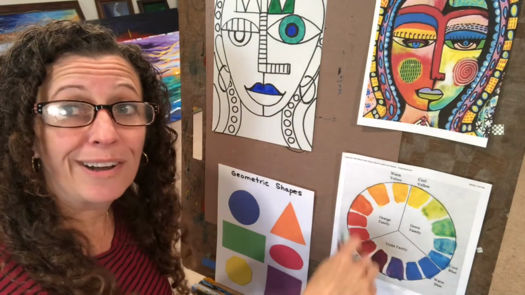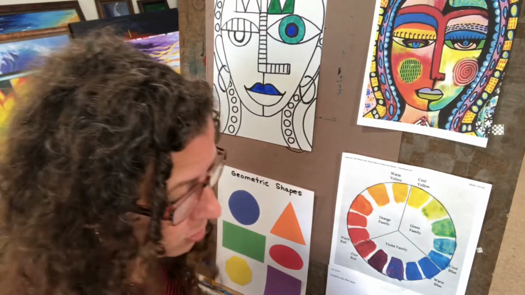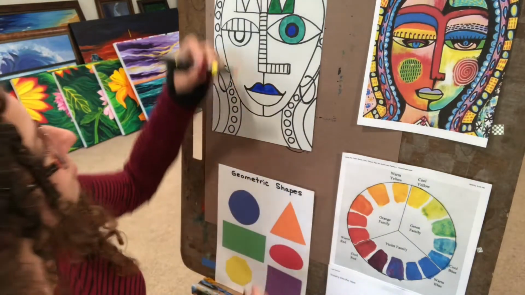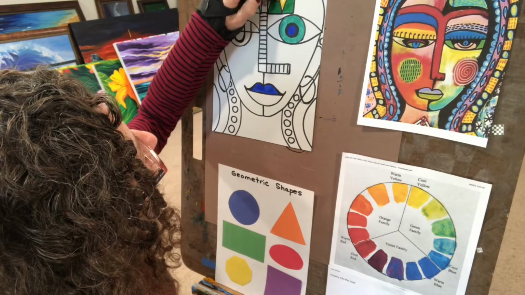And now we can see our color wheel. So that's helpful, right? Okay. So now maybe I'll make it yellow. Maybe we'll add some yellow here, right? We can do whatever we like.